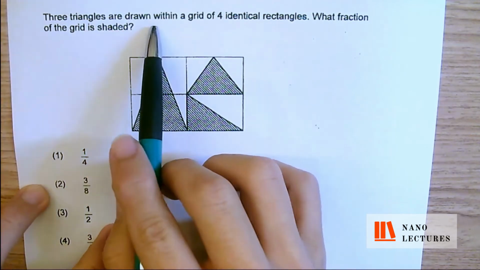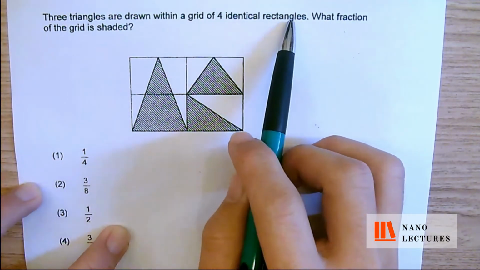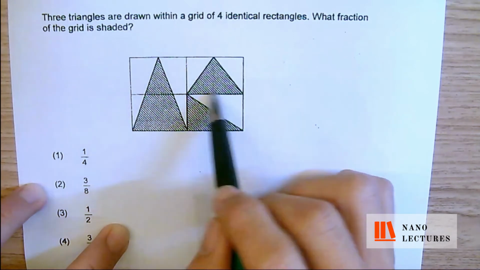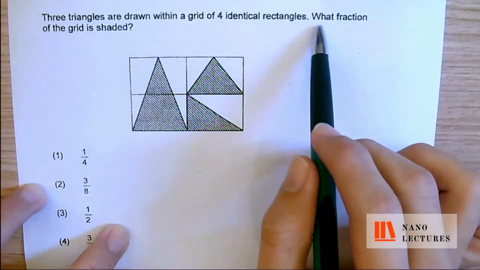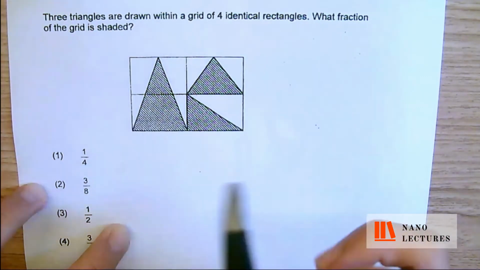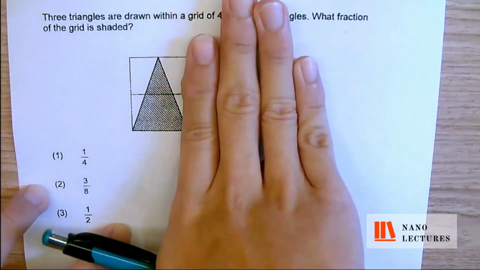Three triangles are drawn within a grid of four identical rectangles. Okay, so 1 triangle, 2 triangle, 3 triangle, a grid of 4 rectangles: 1, 2, 3, 4. What fraction of the grid is shaded? Let's just go part by part. We talk about this one first.